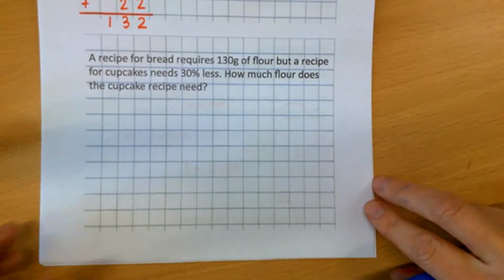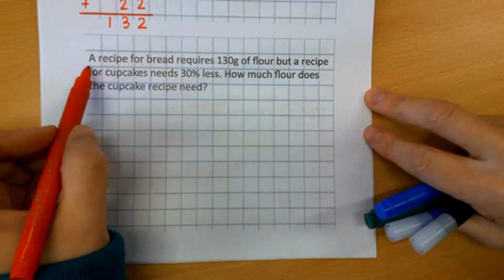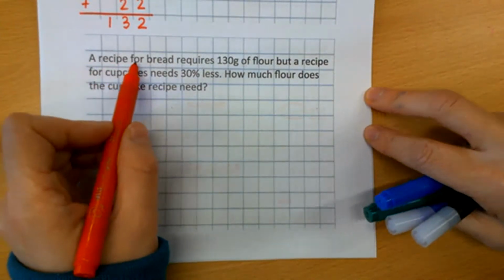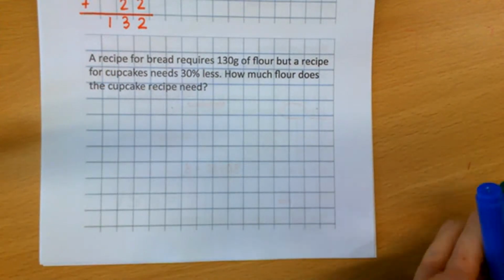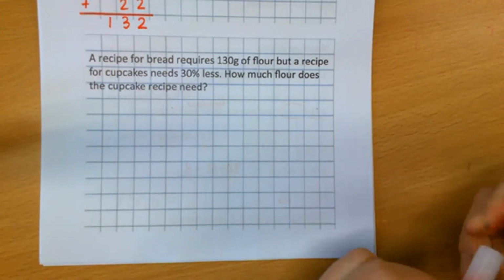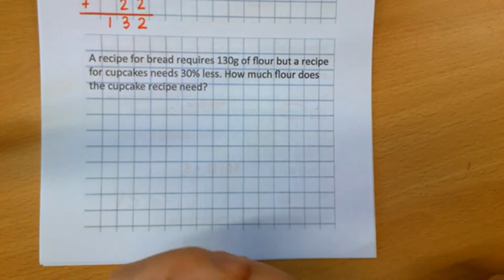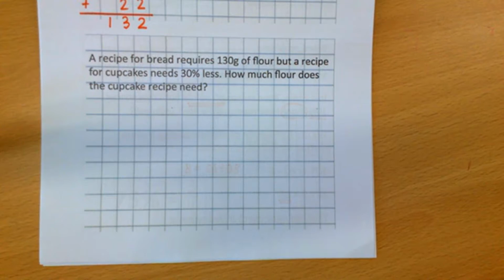The next word question, the word problem. A recipe for bread requires 130 grams of flour, but a recipe for cupcakes needs 30% less. How much flour does the cupcake recipe need? Okay, so which strategy am I going to use, I wonder?